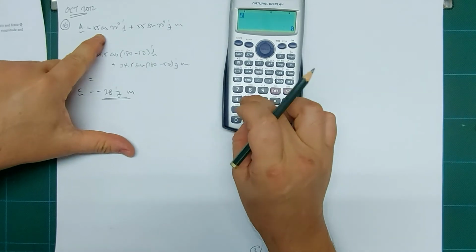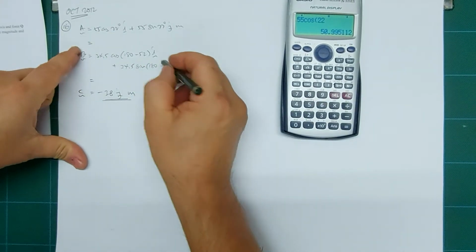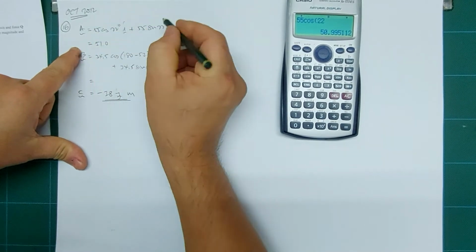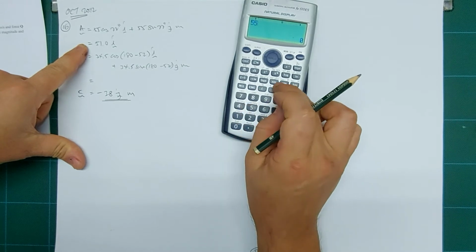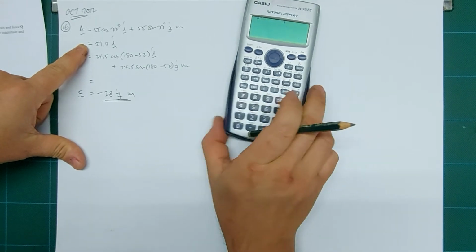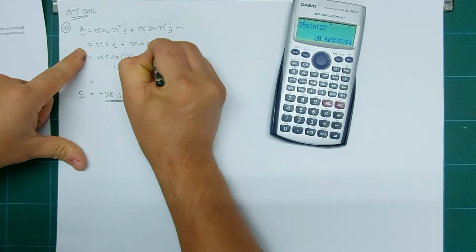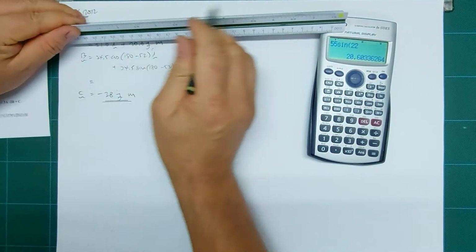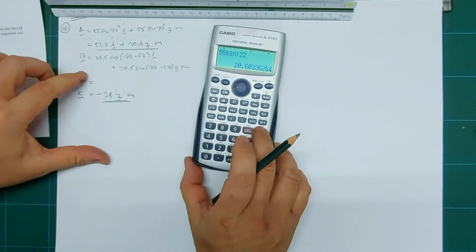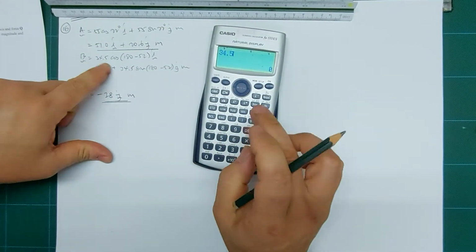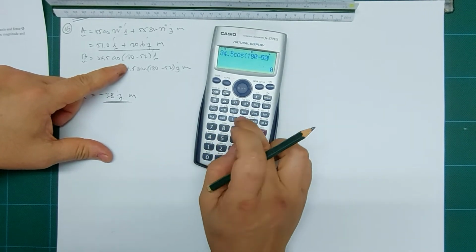This one is 55 cosine 22, 51.0 i, and then 55 sine 22. So I have 51.0 i plus 20.6 j meter, and there's our answer for A component. B, 34.5 cosine 180 minus 52.